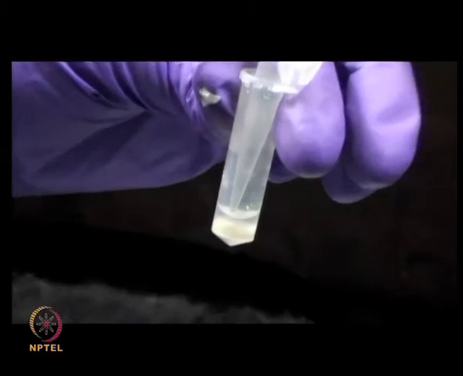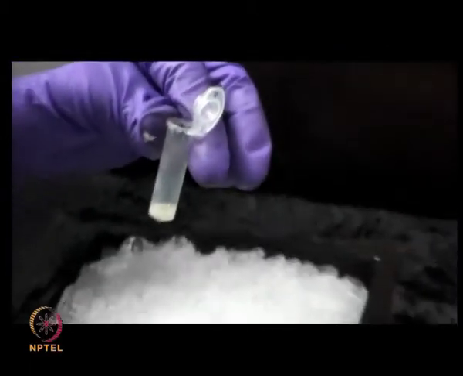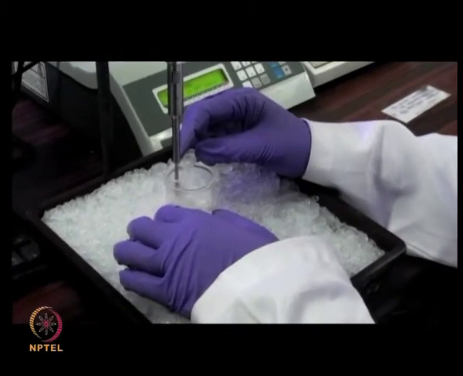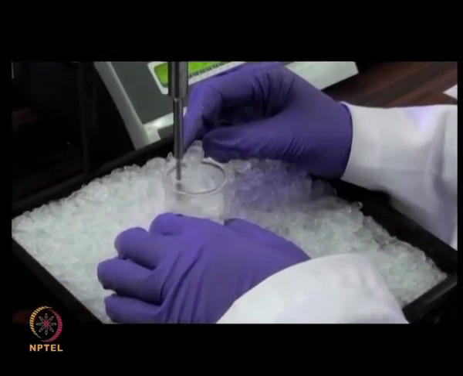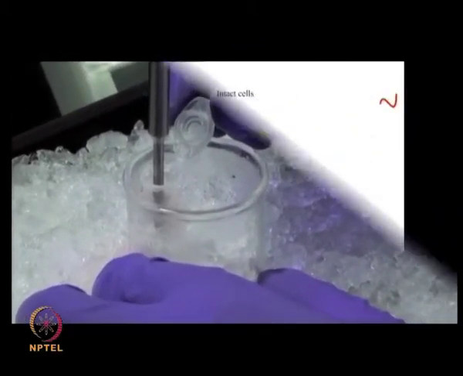Wash this pellet thoroughly with phosphate buffer to remove any unwanted debris. Sonication. The resuspended pellet is sonicated on ice to enable the bacterial cells to break open so that its contents are released.